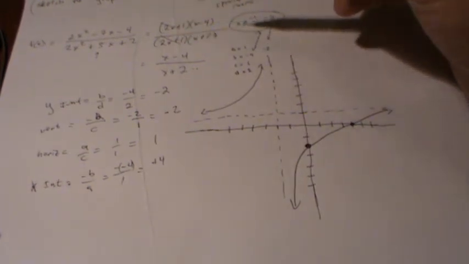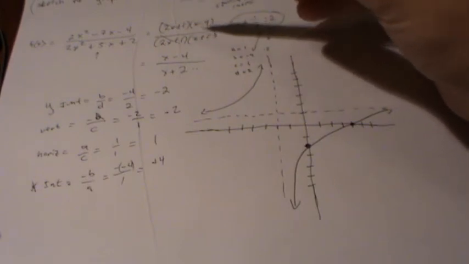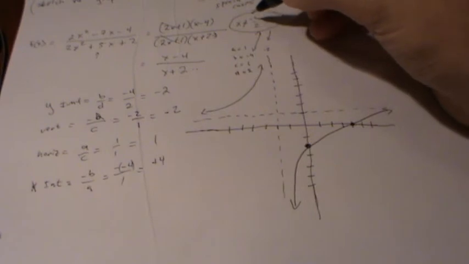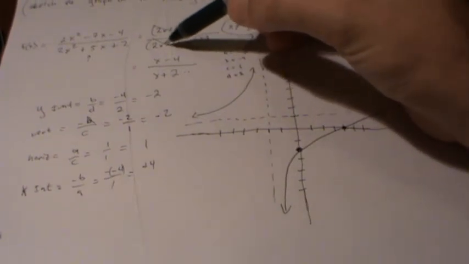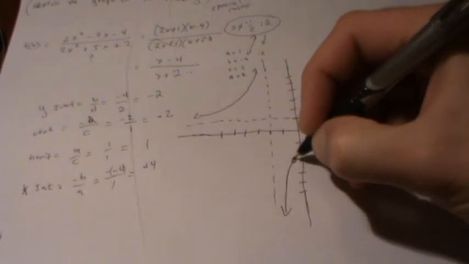Well, because that factor existed in the original function, it makes it so that x cannot equal negative 1/2. And so what we have to do here is go to negative 1/2 and put what's called a hole in the graph.